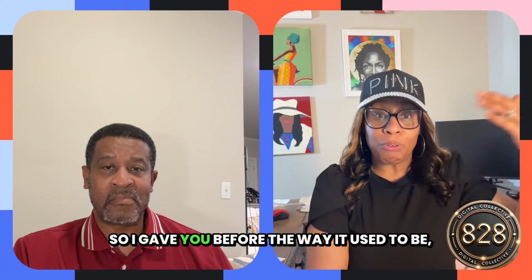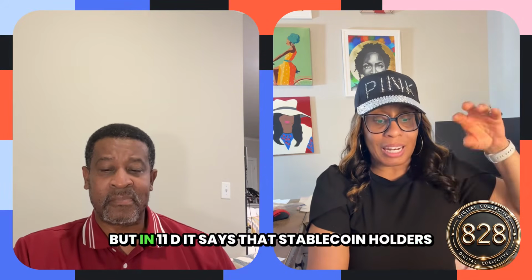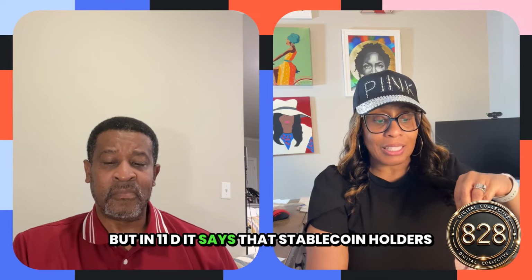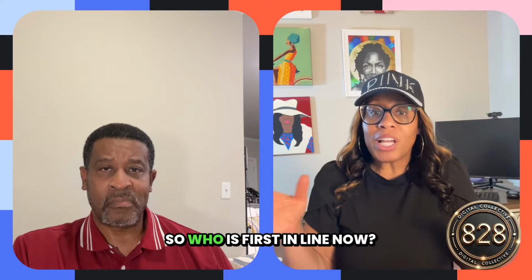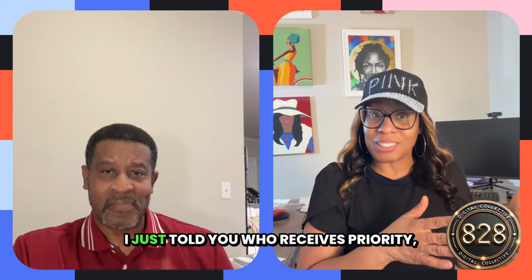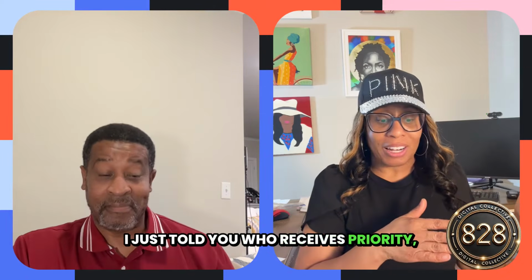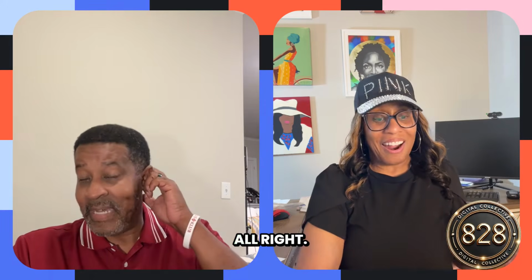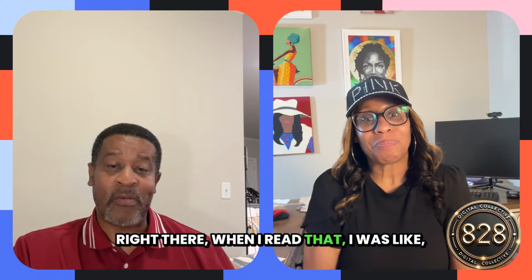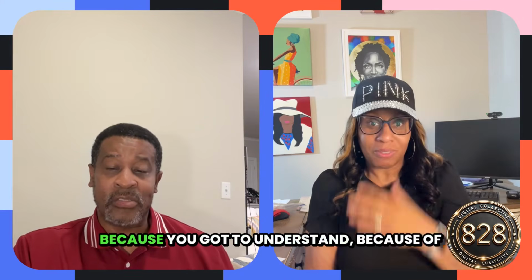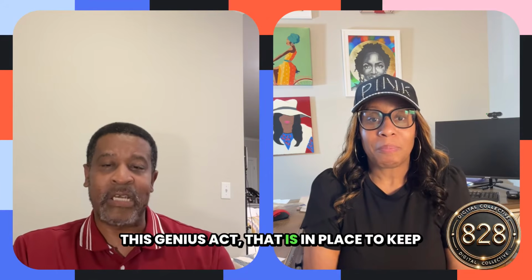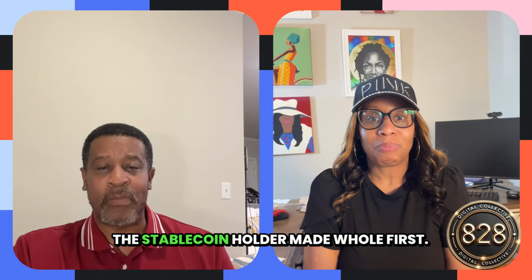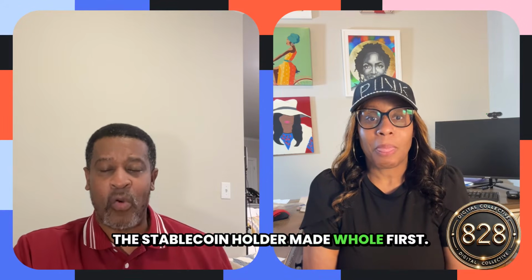So I gave you before the way it used to be, but in 11D, it says that stablecoin holders receive priority. So who is first in line now? I just told you who receives priority. Stablecoin holders, right? When I read that, I was very shocked, because you got to understand, because of this Genius Act, it is in place to keep the stablecoin holder made whole first.